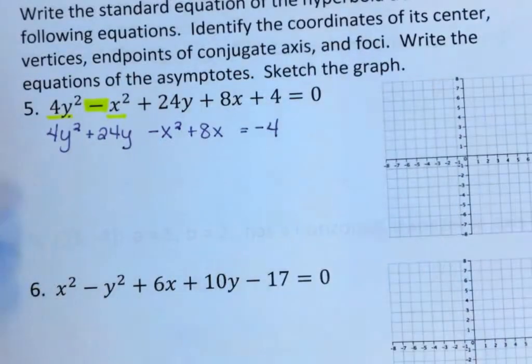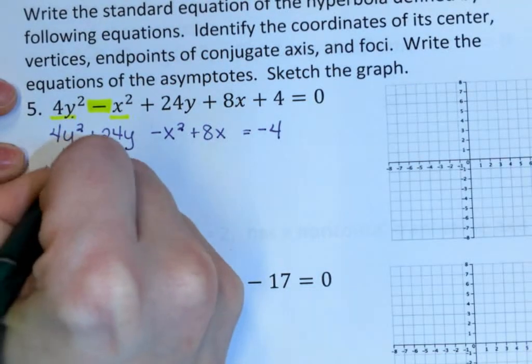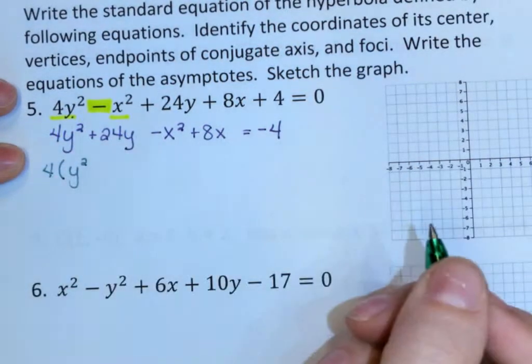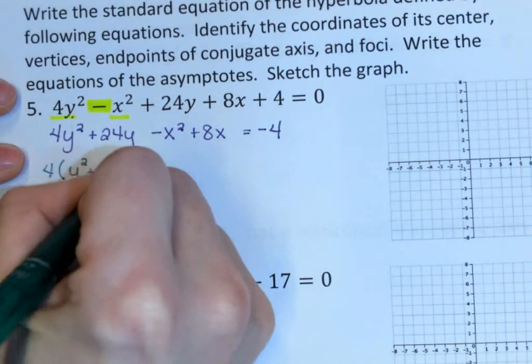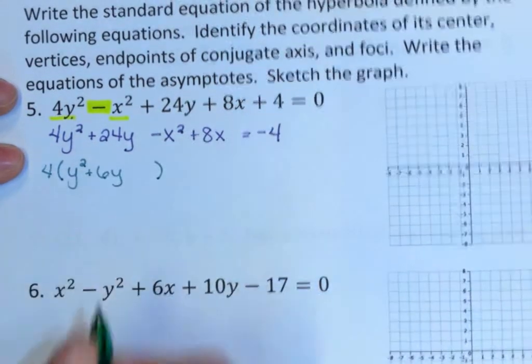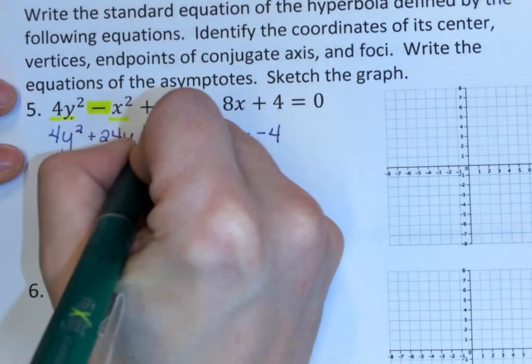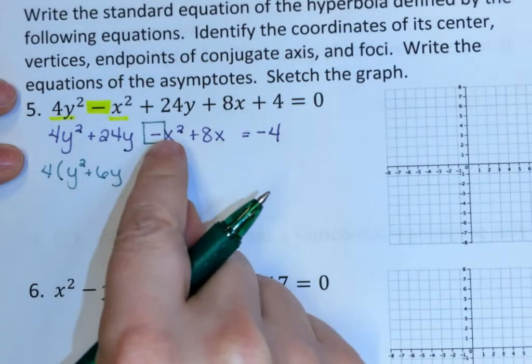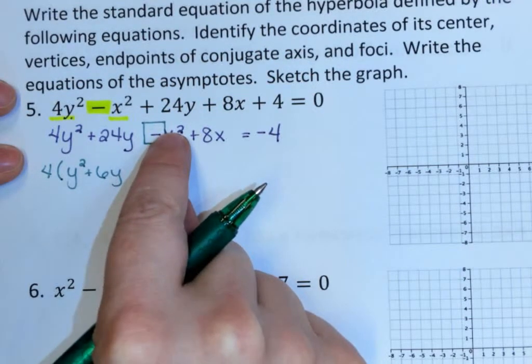Take out the 4. So I'm going to pull the 4 out of the 4y terms, so I will have y squared plus 6y. I'm going to leave a space there. Now, where you have to be careful here is when we pull out whatever is in front of this variable, we have to take the negative with it.